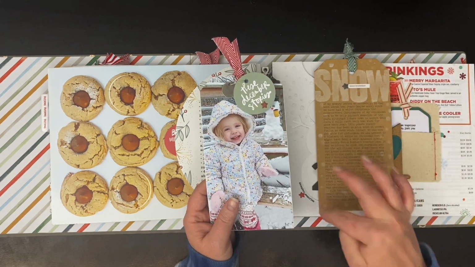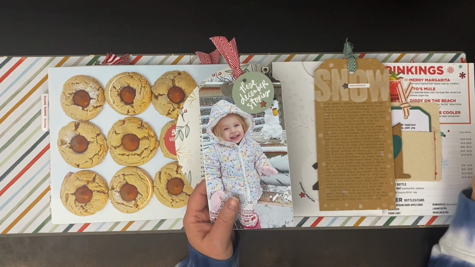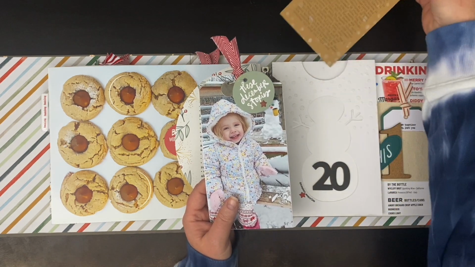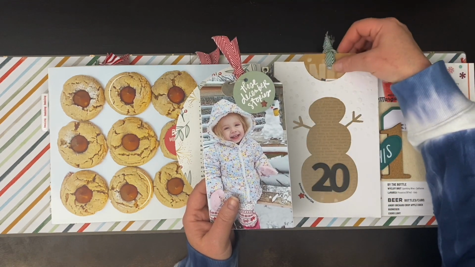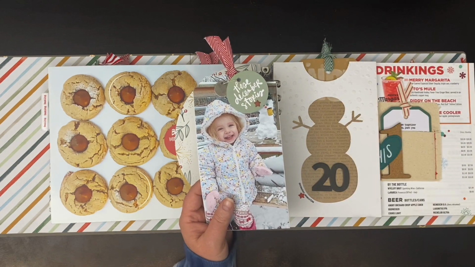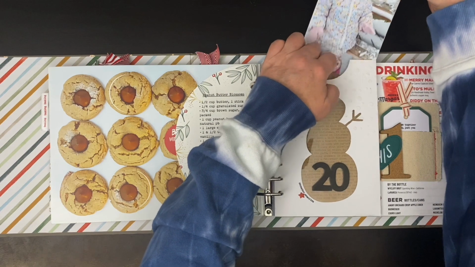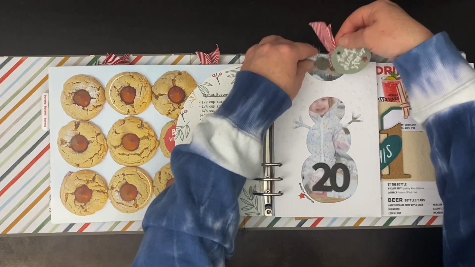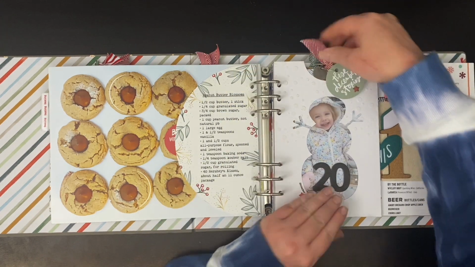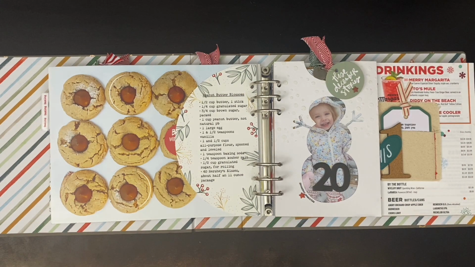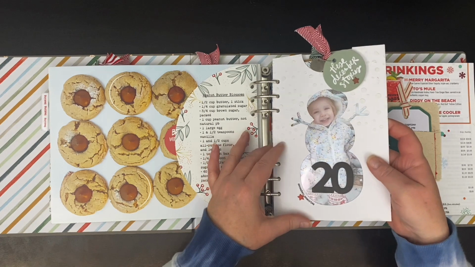I made some snow, and then I used some letter stamps, sliding that in. I originally intended for that to be what shows, but when I put this photo in and I saw how perfectly it lined up, I just thought, oh, that has to stay like that. And every time I flip through, it just makes me happy to see that.